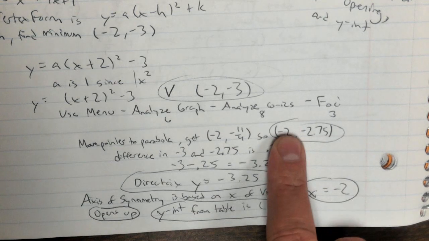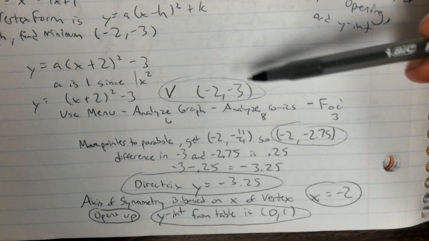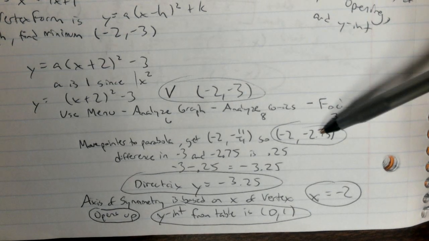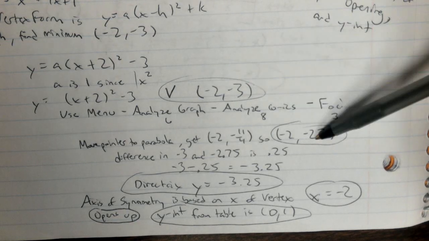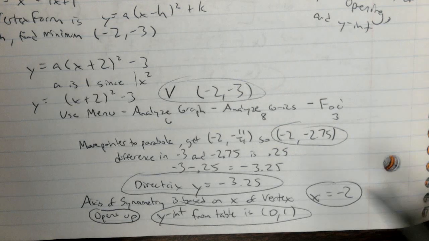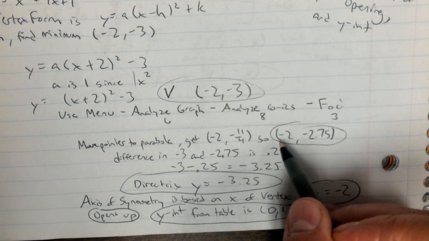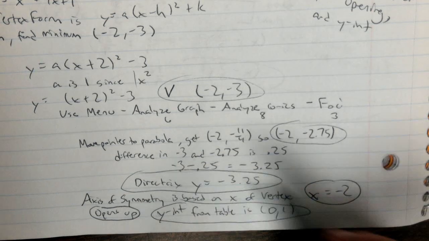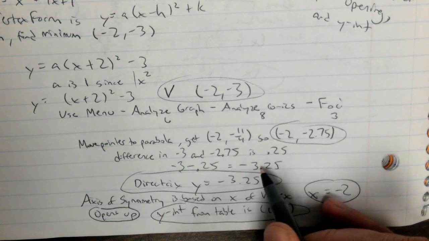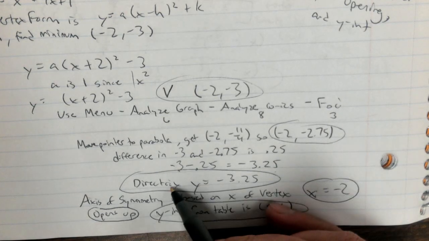So that's your answer. Now the next thing is, if you just judge the distance from -3 to -2.75, your difference is just 0.25. And so we have to go even lower than -3, and so you go -3 minus 0.25 to get -3.25, which is your directrix.